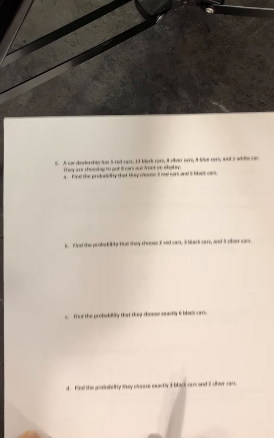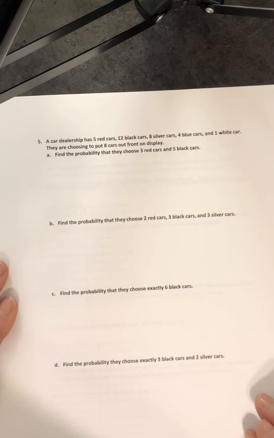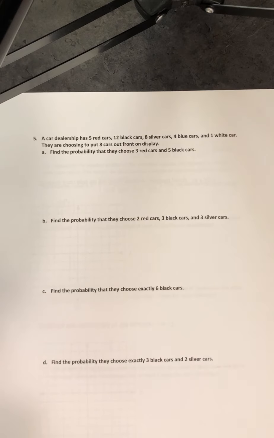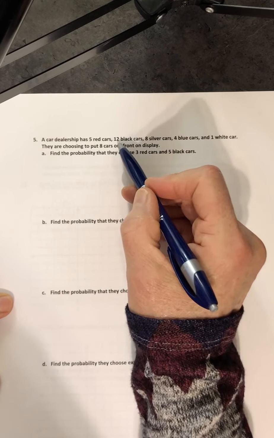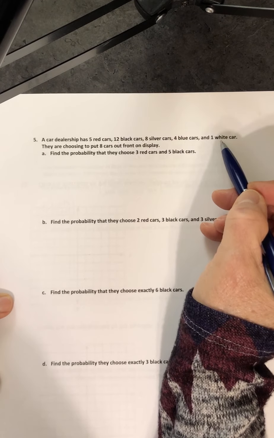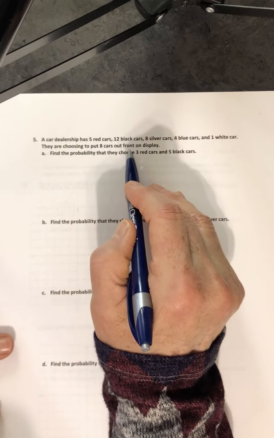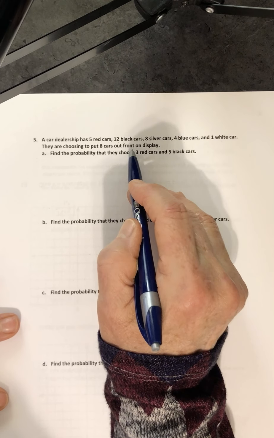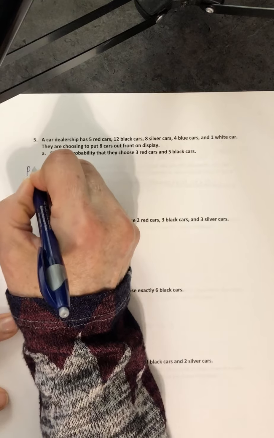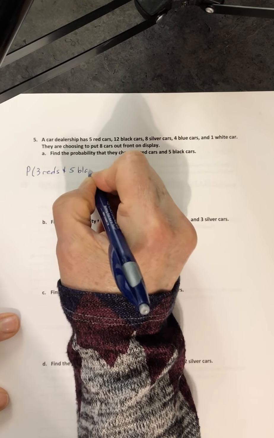Okay, let's look at a car dealership, all the different ways you could buy a car. We'll try to crank through these pretty quickly. Okay, we've got a dealership. We have 5 red cars, 12 black, 8 silver, 4 blue, and 1 white. They're choosing to put 8 cars out front for display. We want to find the probability that they will choose 3 reds and 5 blacks.